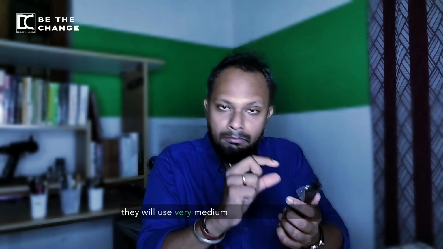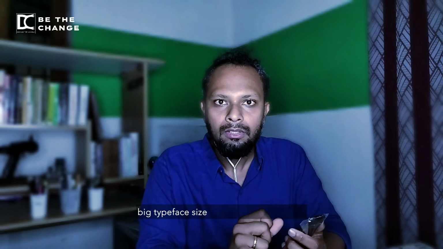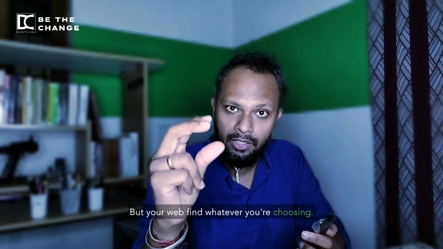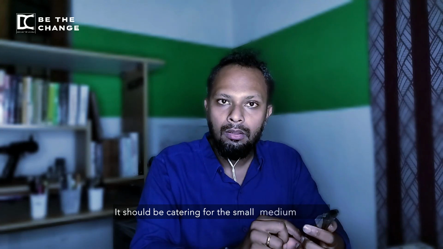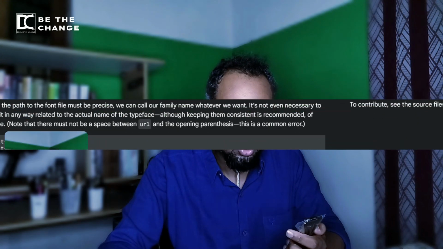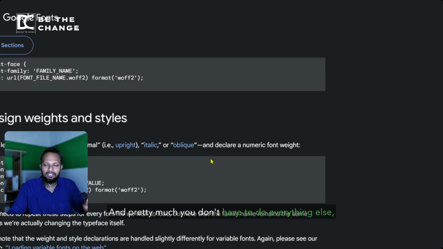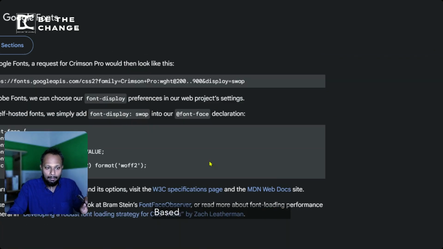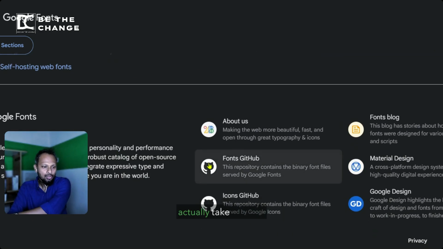They'll use a medium typeface. They'll use a big typeface. Size you can't control, right? But whatever you're choosing for your web, it should cater for small, medium, and big also. That is why developers put a lot of effort into developing that. You can read this: how to assign values, how to assign weights, how to optimize. And pretty much you don't have to do everything, guys. You have to just research and find it out. Based on this, the developer will actually do it.